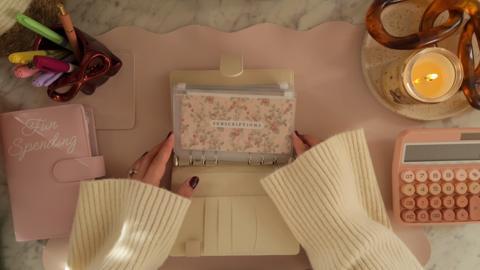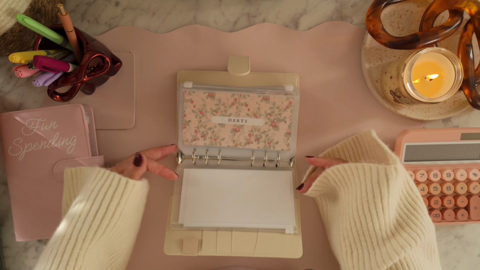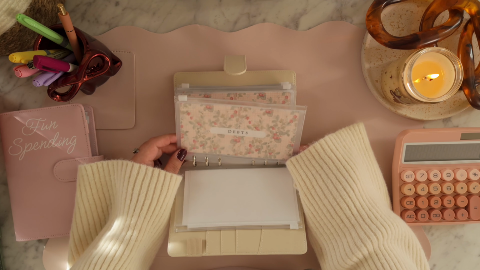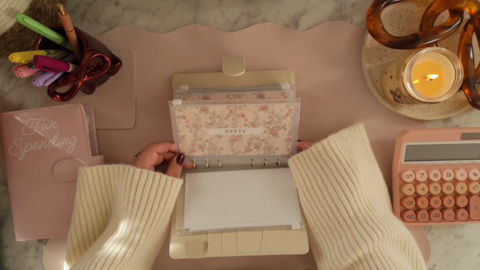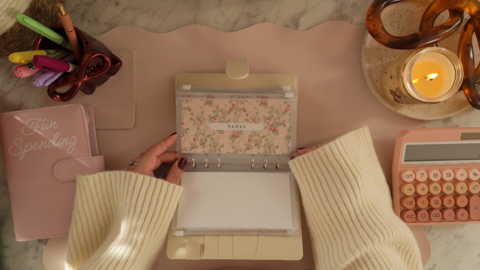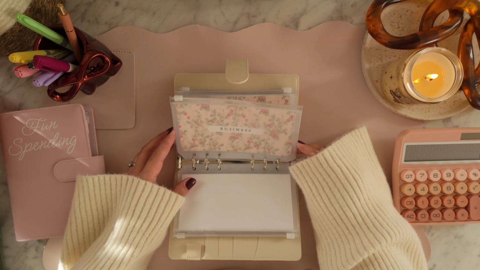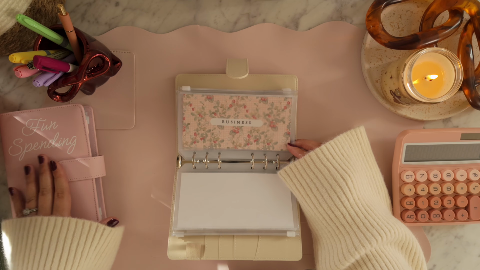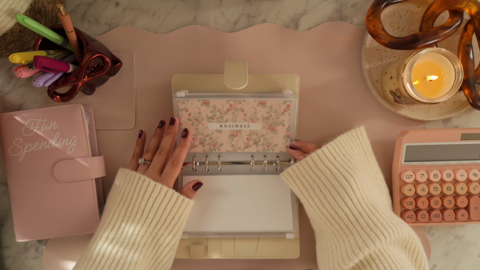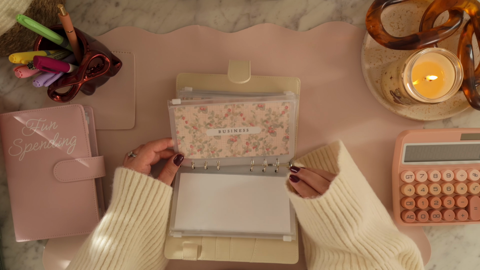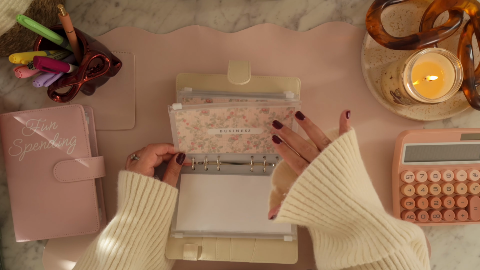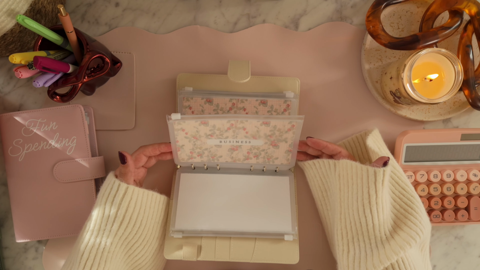So we have subscriptions, which is our monthly subscriptions. And then we have debt. So this is going to be anything that I need to put towards a credit card if I use it, or anything else that pops up. Taxes. This is going to be for saving for personal taxes. And then we have for my business. So I do have a business category in this binder, but this is for sales, any deposits from my sales that I make. This is going to be saving up for anything like business expenses. So I could also add business taxes under this if I decide to.